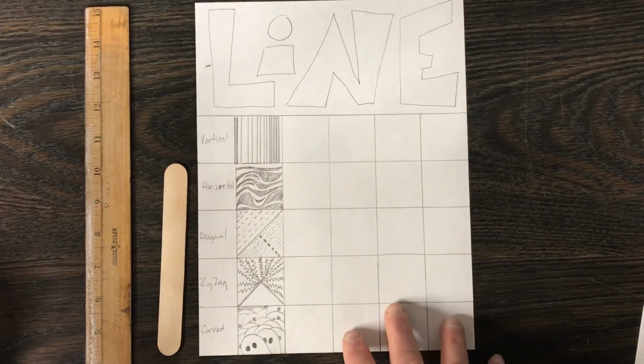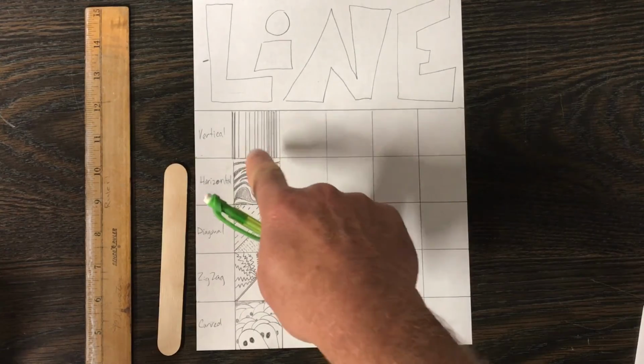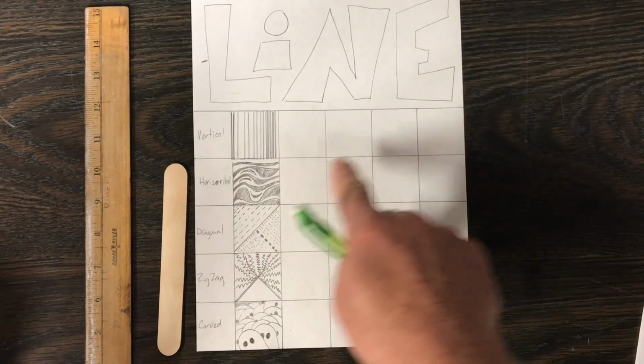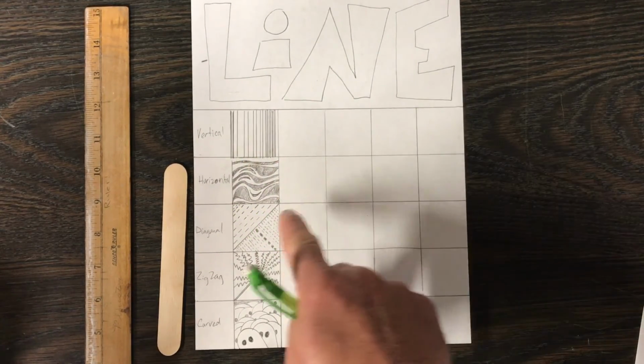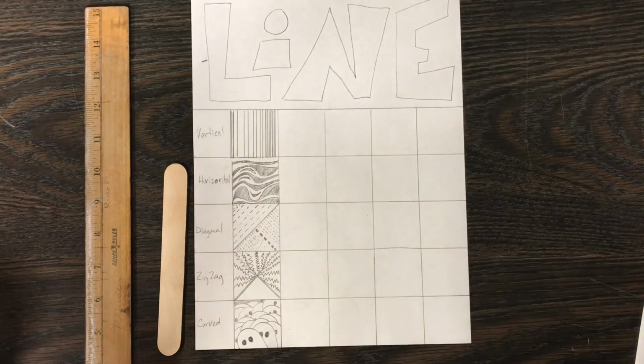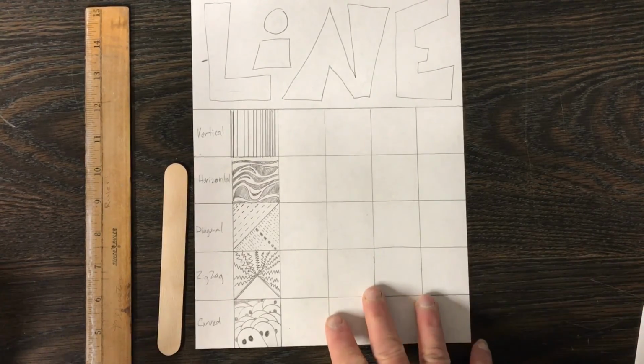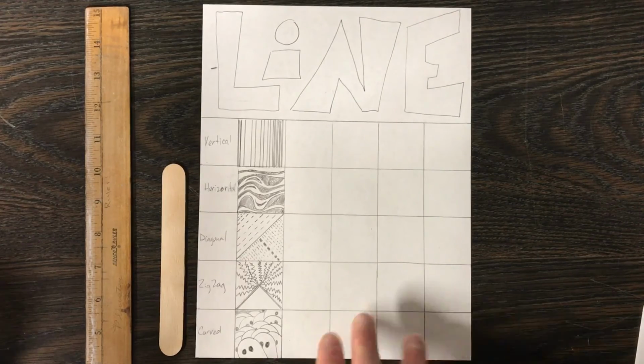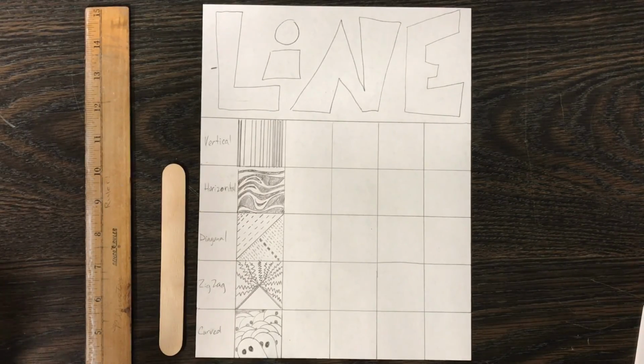You know, in this case, I've got 25 squares, so each one is going to have a different variation in it, and that will give you guys just a little bit of practice with line.